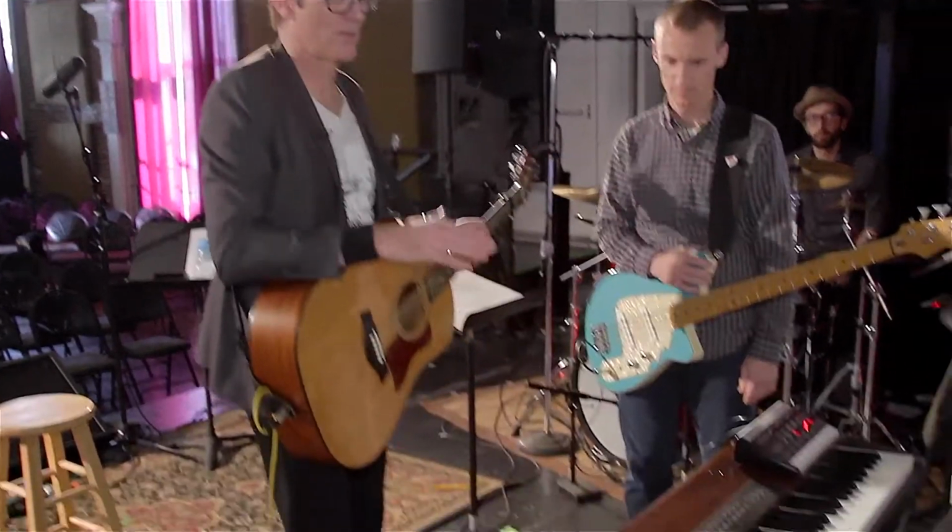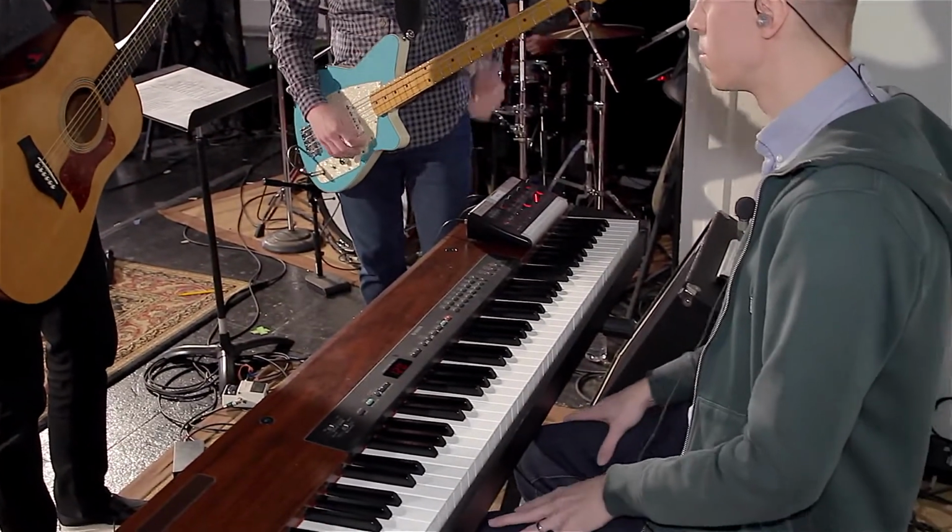Can we hear that example again with no left hand, and maybe just left hand supporting the right hand a little?